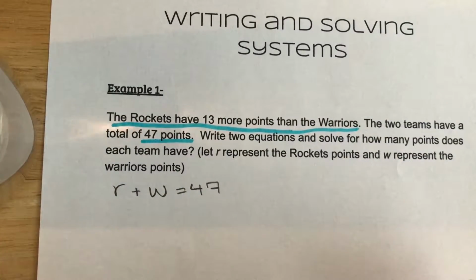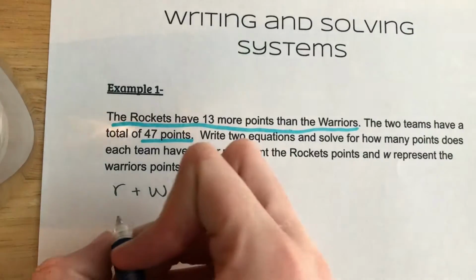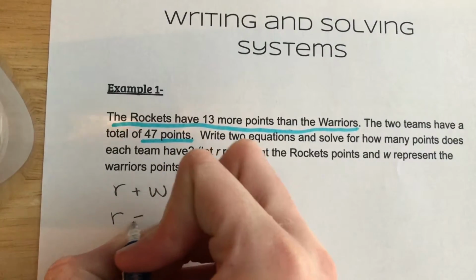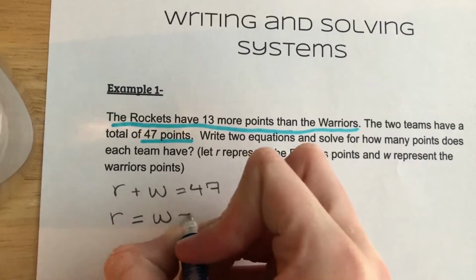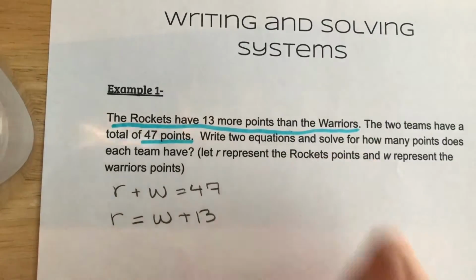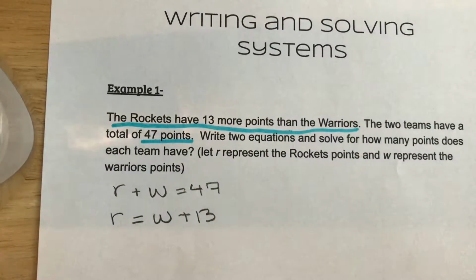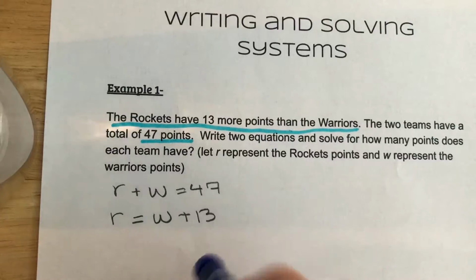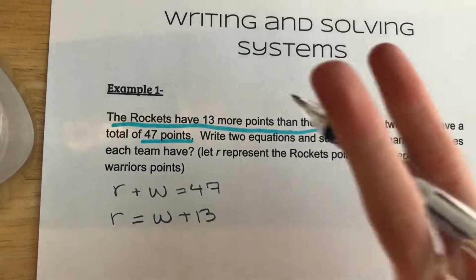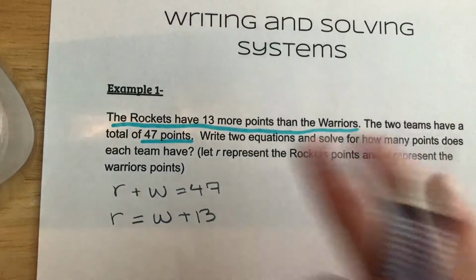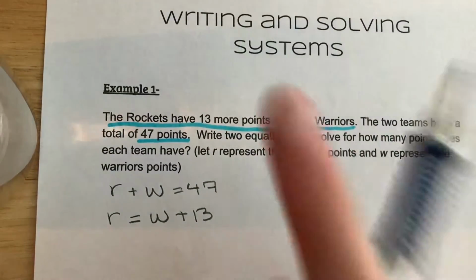Now our second one, if the Rockets have 13 more points than the Warriors, that means the Rockets equals Warriors plus 13. Now, it's pretty simple. So now, whatever method you prefer, substitution, elimination, if you want to plug it into the graph in your calculator, do that. See you in a sec.